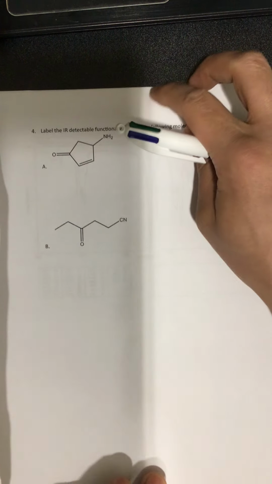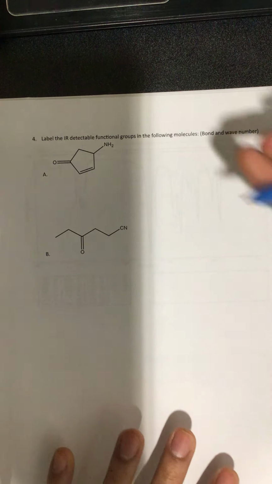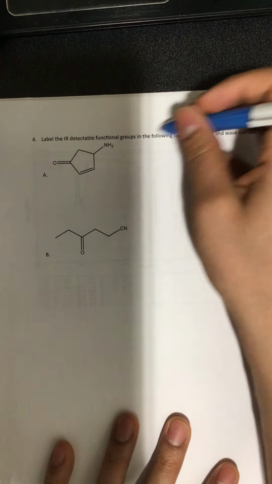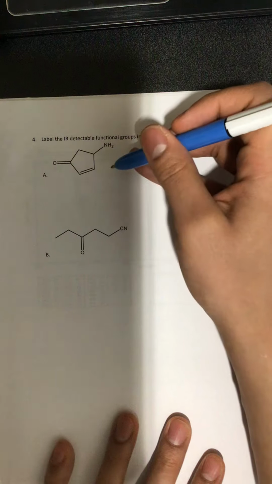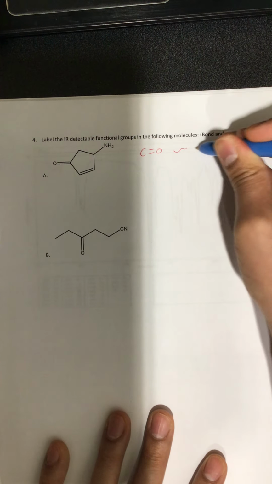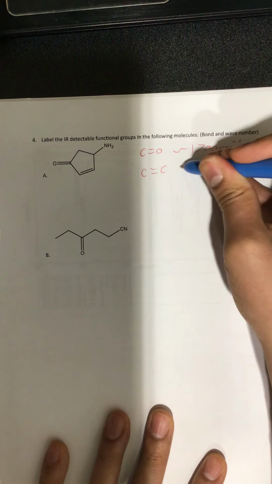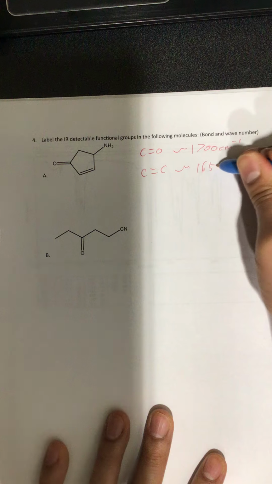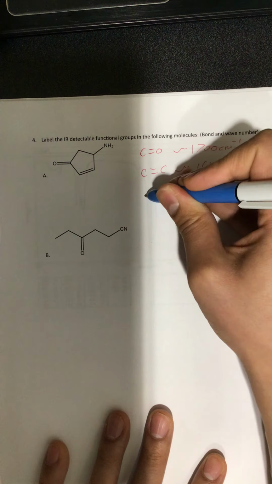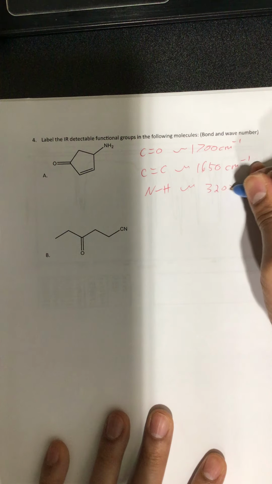Okay, now we get to the IR section, which I'm going to try to spend a little bit more time on and not move quite so quickly. So, what I want you to be able to do basically with this first question is look at a molecule and know what types of peaks you're expected to see, which would be like a C double bond O at approximately 1700 reciprocal centimeters, C double bond C, which would be at approximately like 1650-ish, and then NH, which would be approximately like 3200, right?